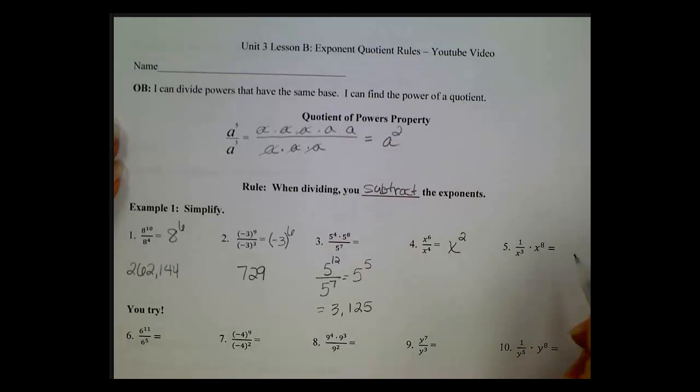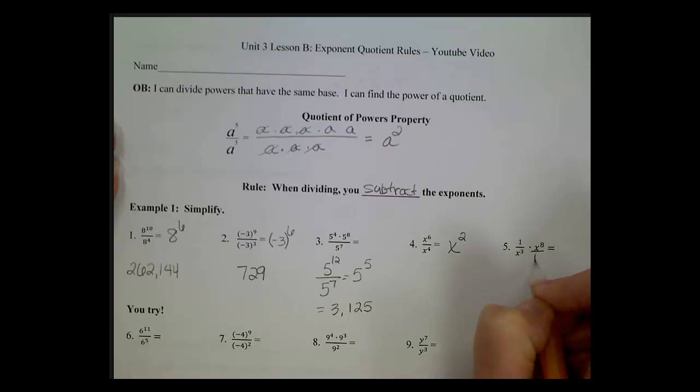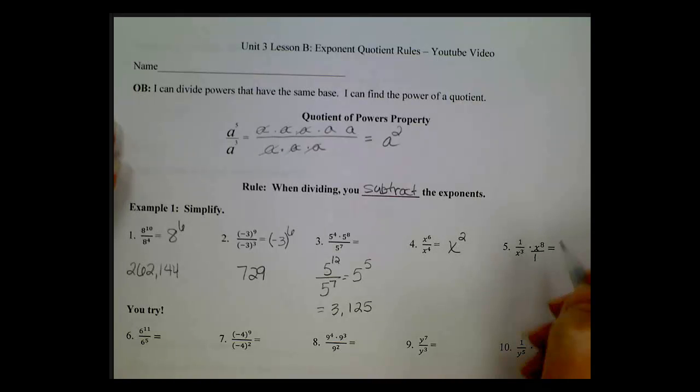Our next one, we have 1 over x cubed times x to the 8th power. Now we have a multiplication problem here that involves a fraction. So before we do anything, I want to take that x to the 8th and write it as a fraction. So I'm going to put that over 1. This is going to emphasize for me that this x to the 8th is in the numerator and the x cubed is in the denominator.